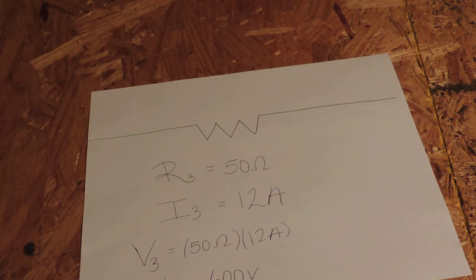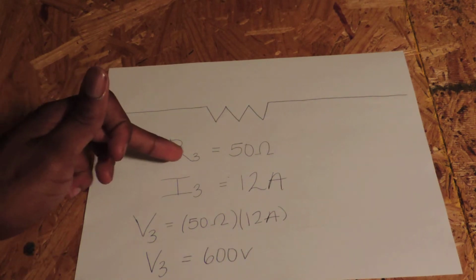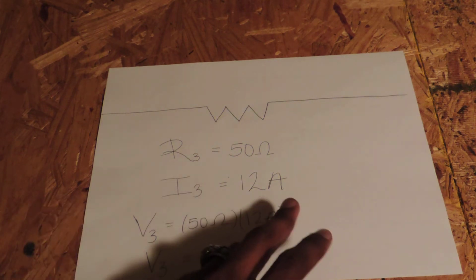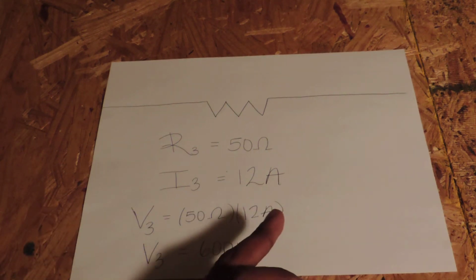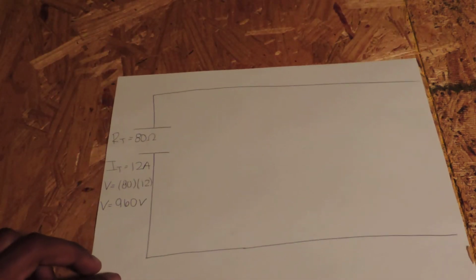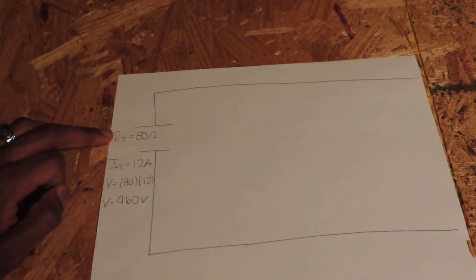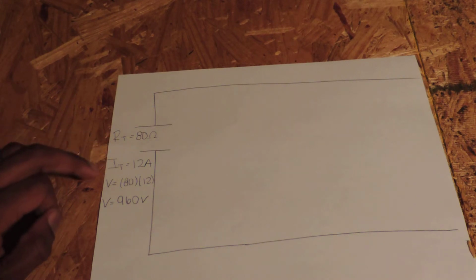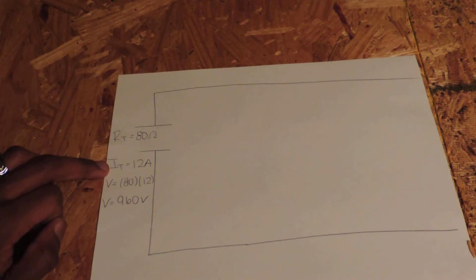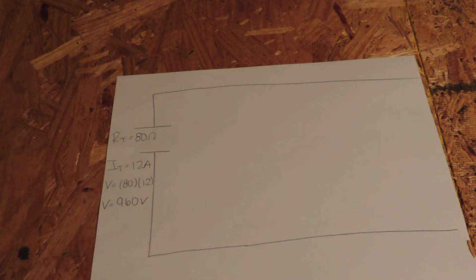Next, we'll find our third voltage. We find that our R3 is 50 ohms, our I3 is 12 amperes. 50 times 12 will give us 600 volts. And so with all those together, we find out that our resistance adds up to be 80 ohms. Our I total adds up to be 12 amperes. And 80 times 12 to find our total voltage will be 960 volts.